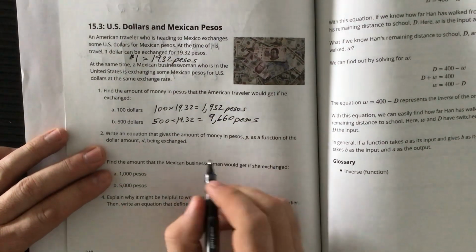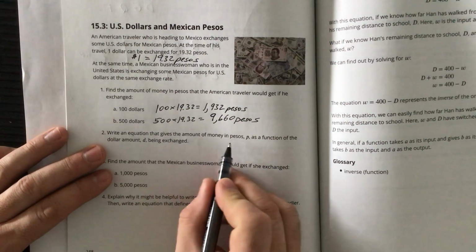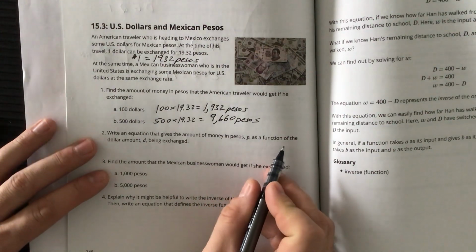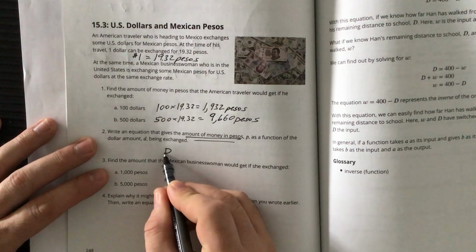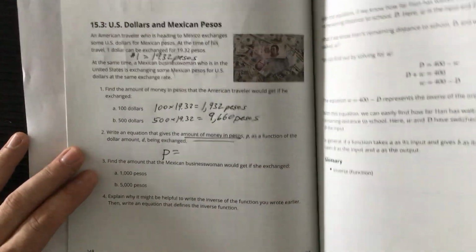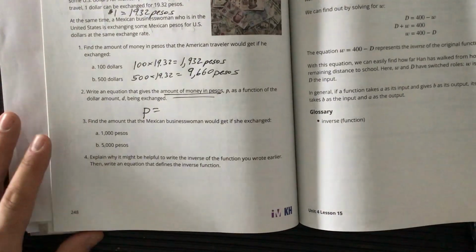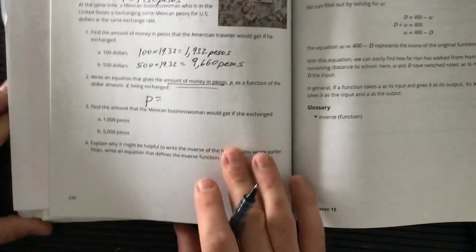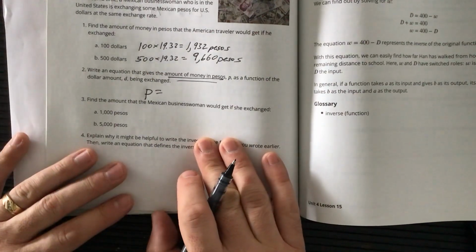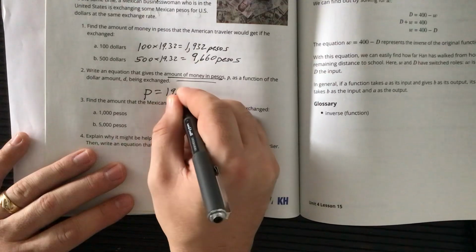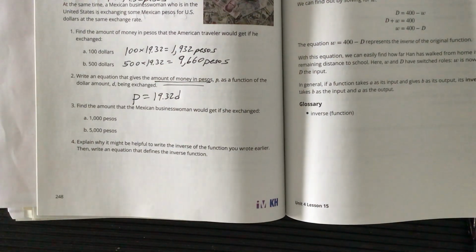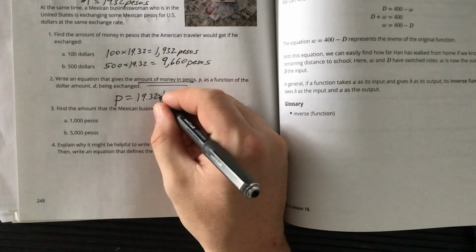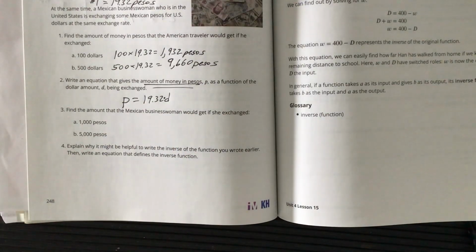So write an equation that gives a money amount in pesos as a function of dollars being exchanged. So I want the amount of pesos. If you had to tell somebody how to get the number of pesos, how would you give the equation? Dollars times 19.32. 19.32 times dollars. It says to use D for dollars. You can write it next to each other. You can put a times there if you'd like. It means the same thing.